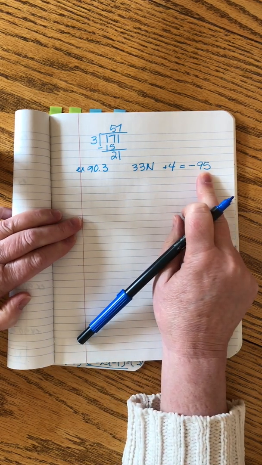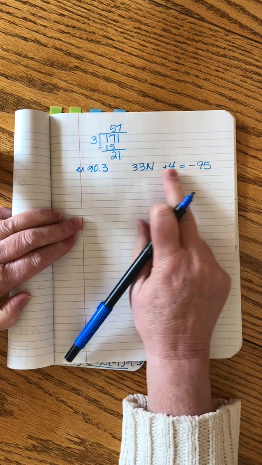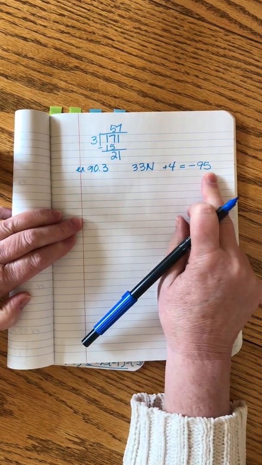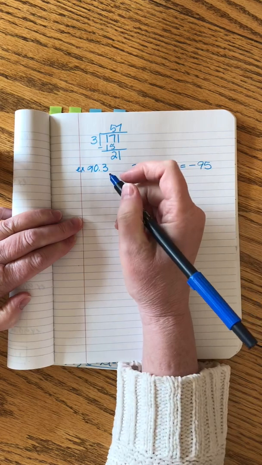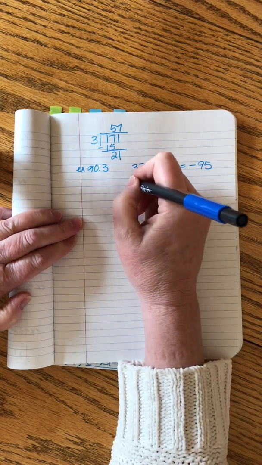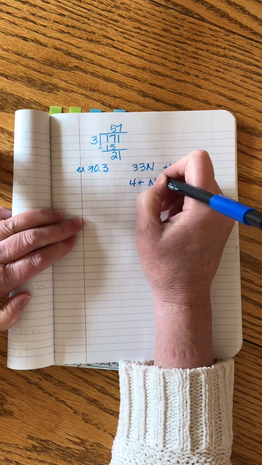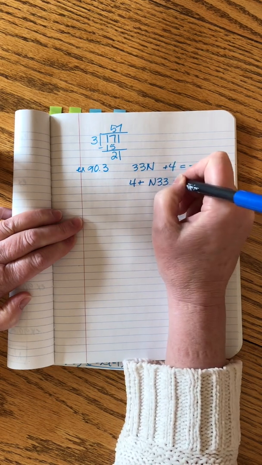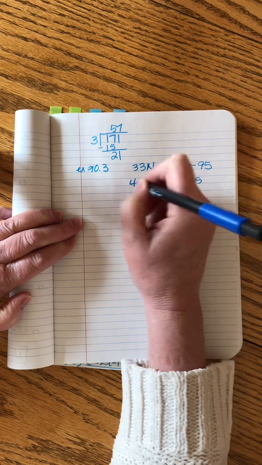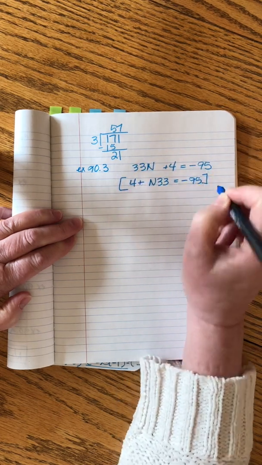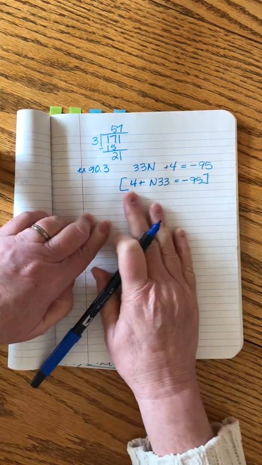Now let me just say that sometimes we will write this order, like I might have written it like this. 4 more than the product of a number and 33 equals minus 95. This is actually closer to the way the words work. This is perfectly fine.